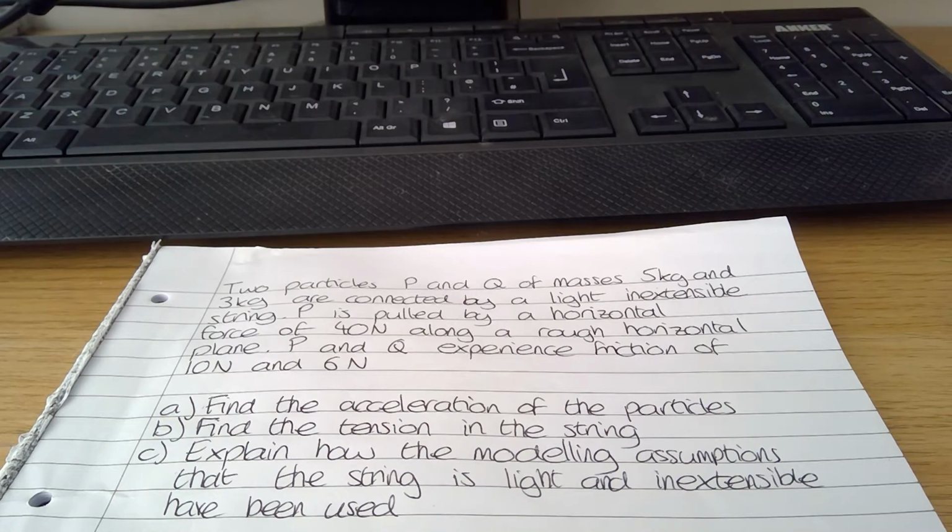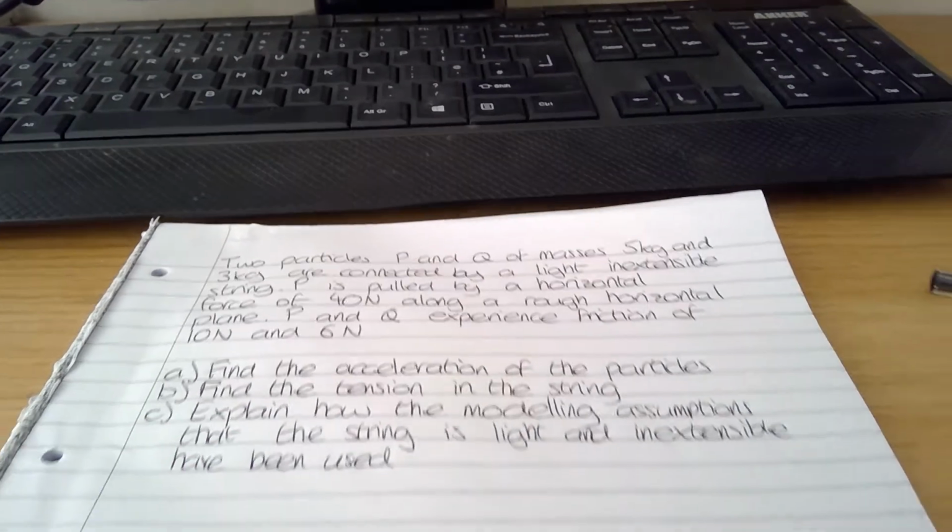Okay, so this is an example to do connected particles. We've got two particles P and Q of masses 5 kilograms and 3 kilograms connected by a light and inextensible string. P is pulled up by a horizontal force of 40 newtons along a rough horizontal plane, and the particles experience friction of 10 newtons and 6 newtons. We're going to find the acceleration of the particles, the tension in the string, and then we're going to discuss how we use those modelling assumptions.